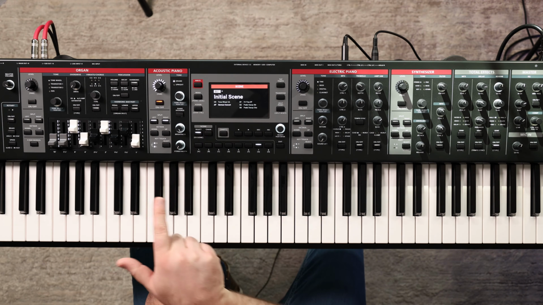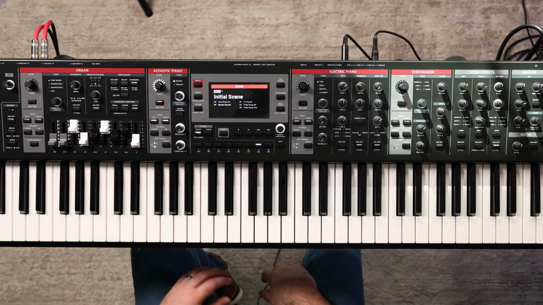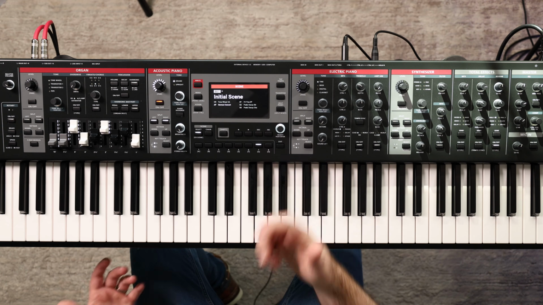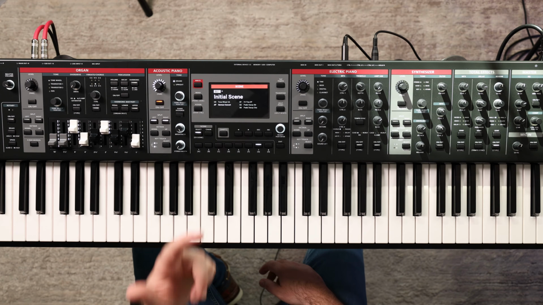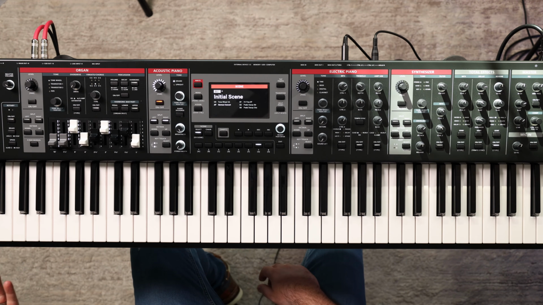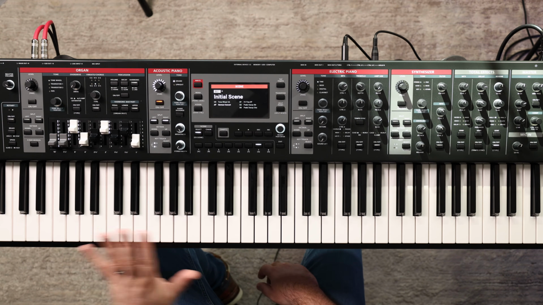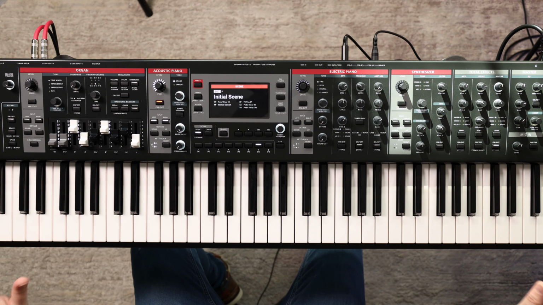And so in menu, we did a scene init, and now you'll notice it still says BD7 as the scene, but there's an asterisk meaning that we've changed it. And if we were to write this, it would overwrite BD7, but we're not gonna do that. So what it did is it kind of reset the board back to what Roland has as its initial scene. Just a few basic sounds, basic effects, nothing fancy. It makes a really good starting point for building sounds.